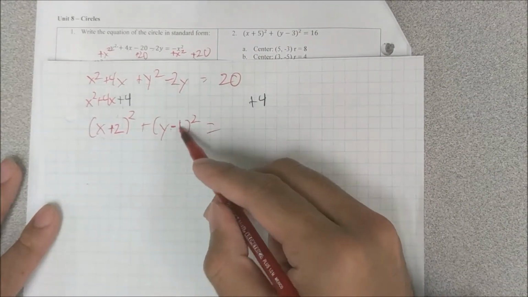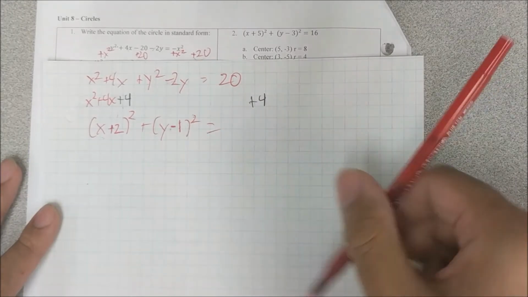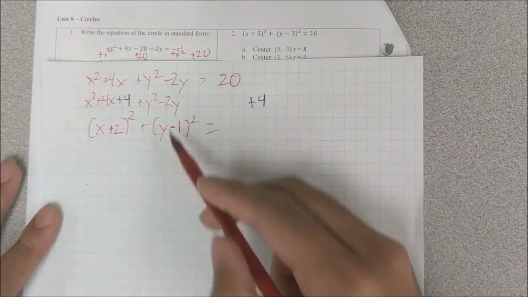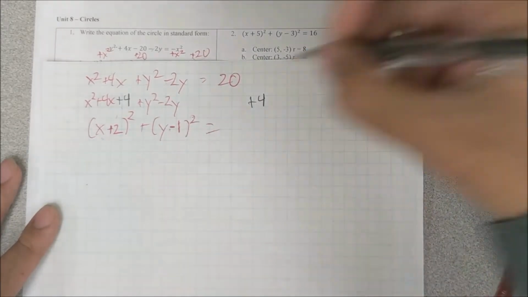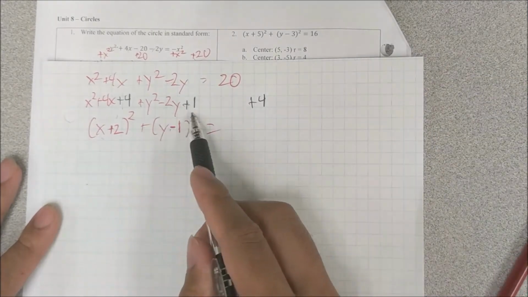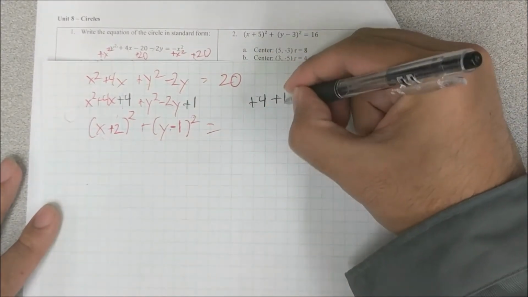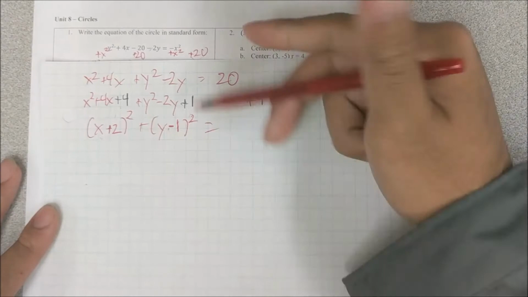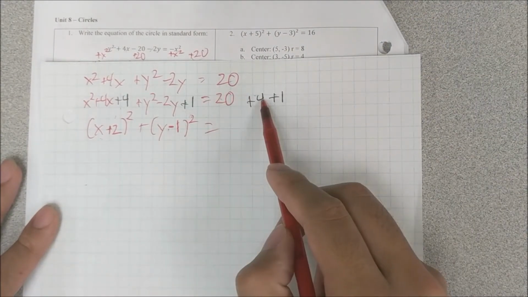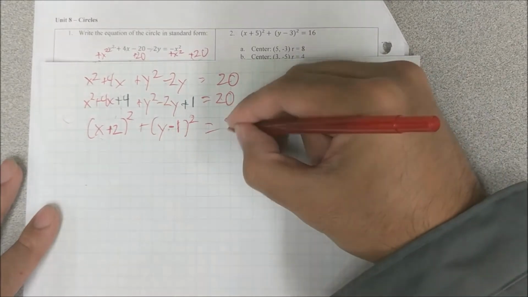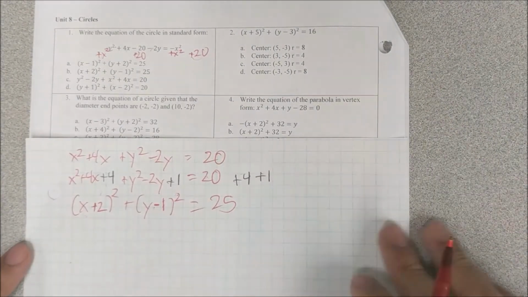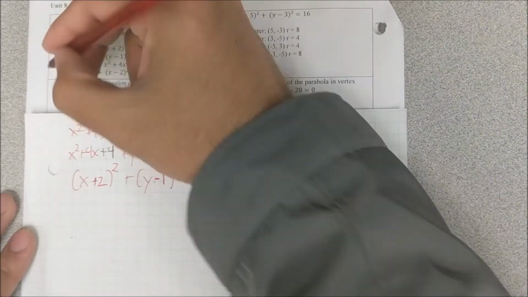But again, I'm going to do negative 1 squared. So I've already got the y squared minus 2y I need, but this extra part requires an additional plus 1. And I can't just add it on the left, so I'll also add it on the right. So I started with 20 on the right, I added an extra 4, added an extra 1, now I'm at 25. So that is choice B.